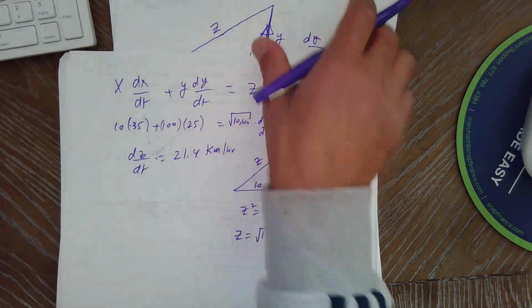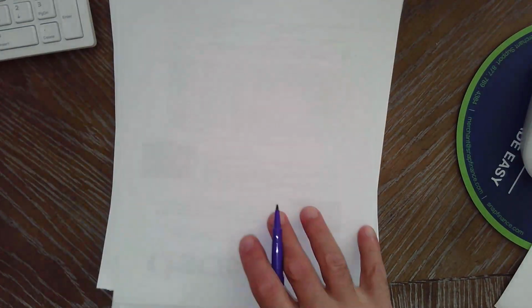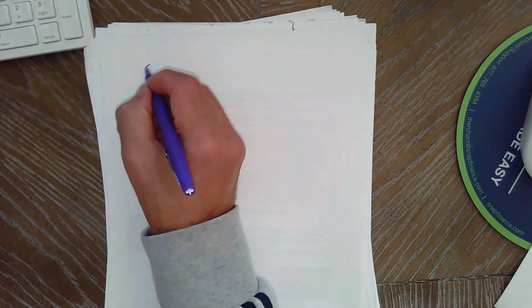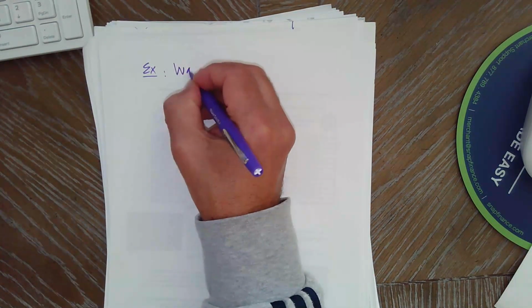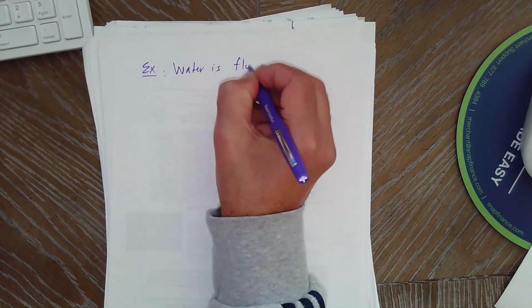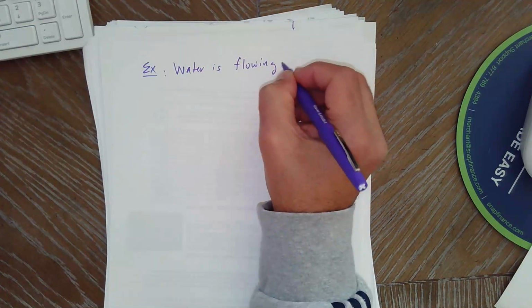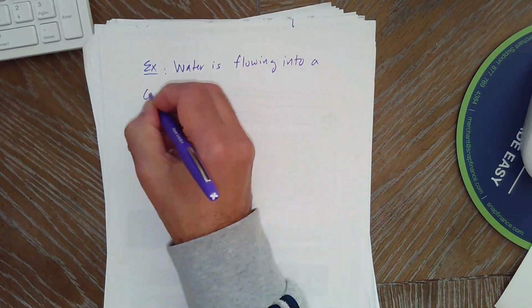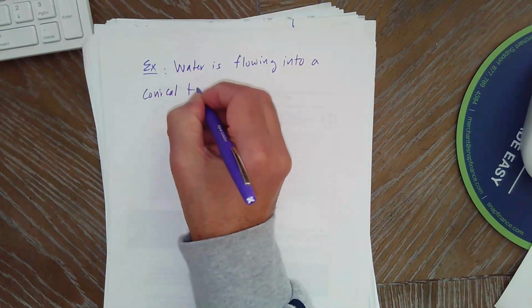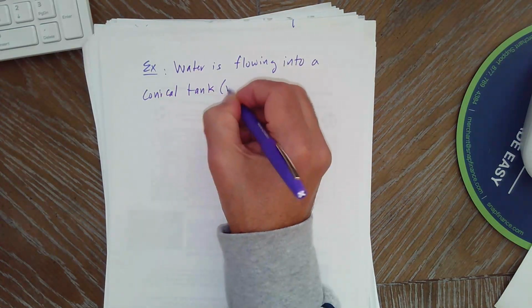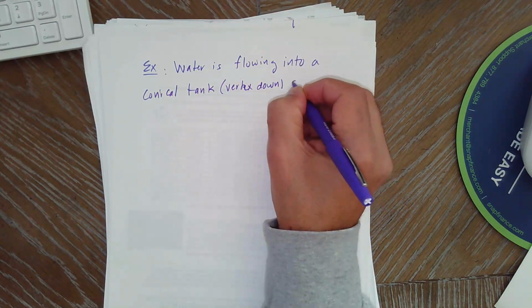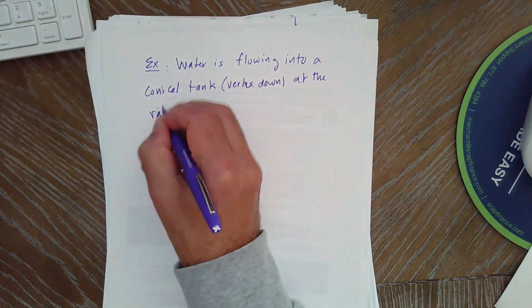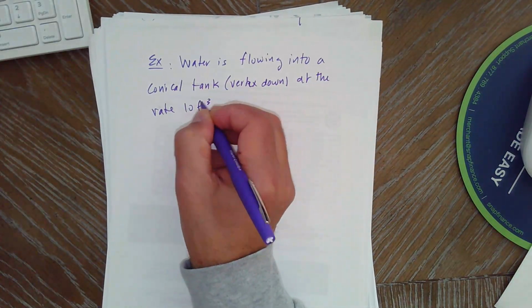Okay, next one. Here, it's not from the book or from the handout, it's in my notes. It says, I'm gonna write it down, although it's written in my notes. Water is flowing into a conical tank vertex down at the rate of 10 cubic feet per minute.